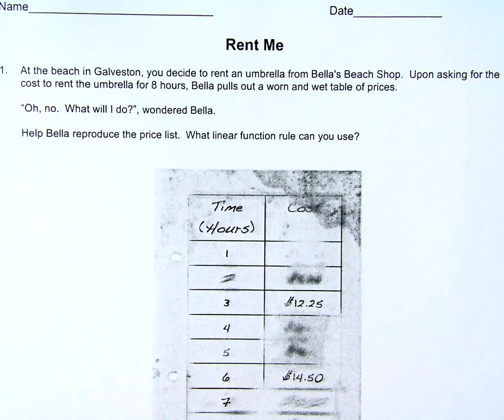At the beach in Galveston, you decide to rent an umbrella from Bella's Beach Shop. Upon asking for the cost to rent the umbrella for 8 hours, Bella pulls out a worn and wet table of prices. "Oh no, what will I do?" wondered Bella. Help Bella, be a kind person, and help Bella recreate the price list.